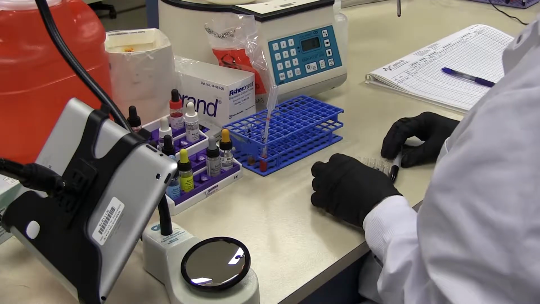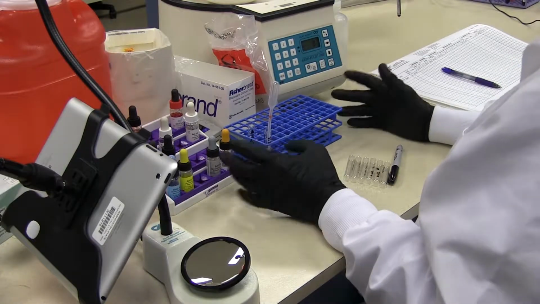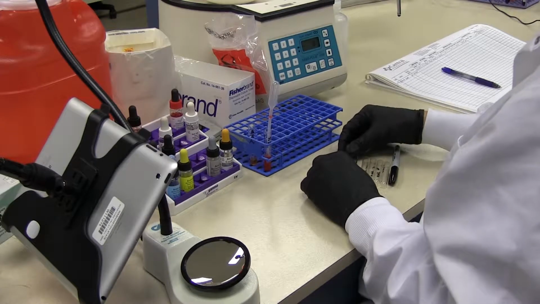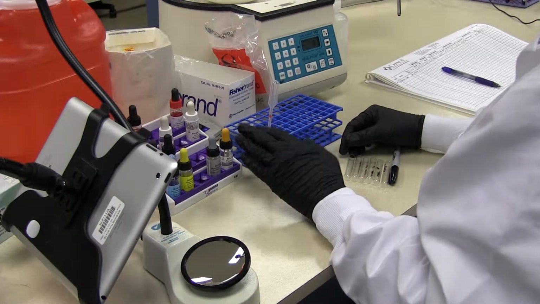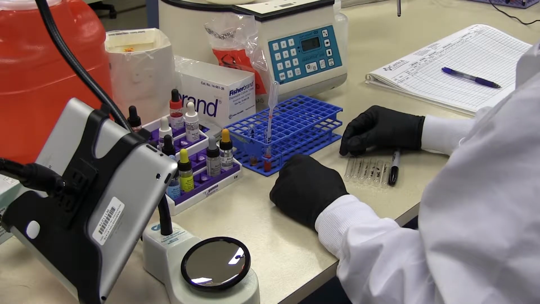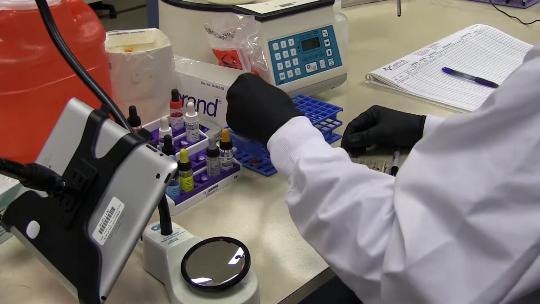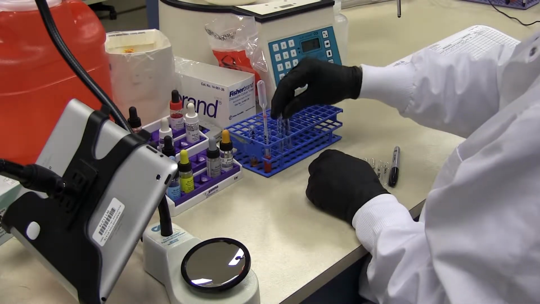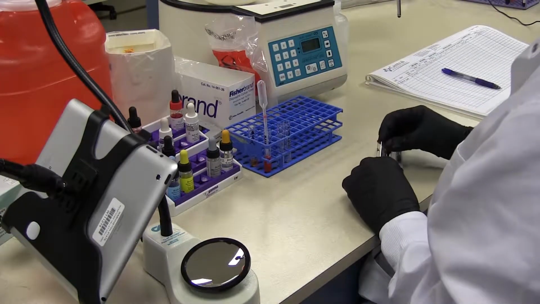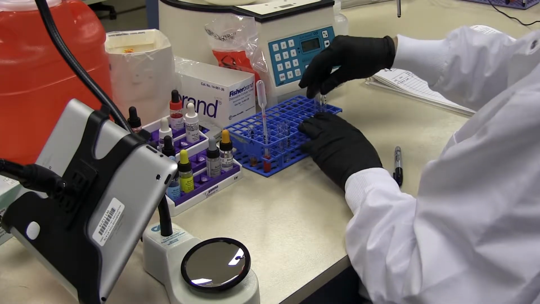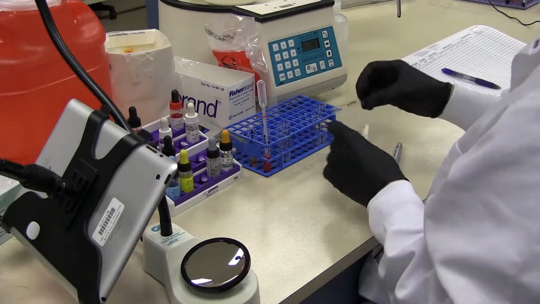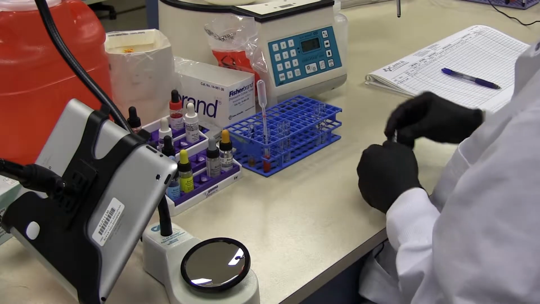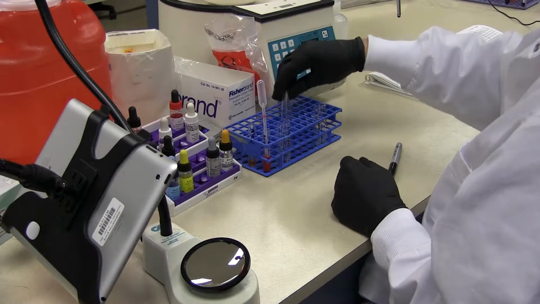Okay, now different facilities are going to have different setups for how you put your tubes in your rack. So in this laboratory, what we do is we have all tests that require antisera in the front row, right? That's going to require the patient's red cells. So that would be anti-A and anti-B. That would also be D and C. And then behind, where we have the patient plasma, we're going to be using reagent red cells. So we're going to put all those in the back.